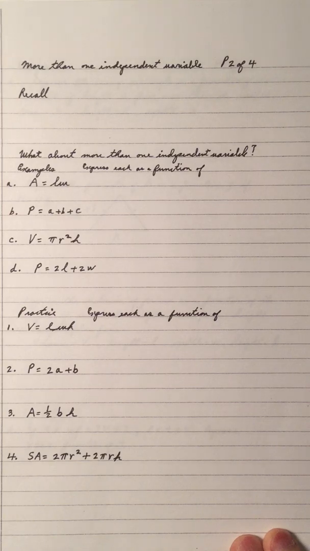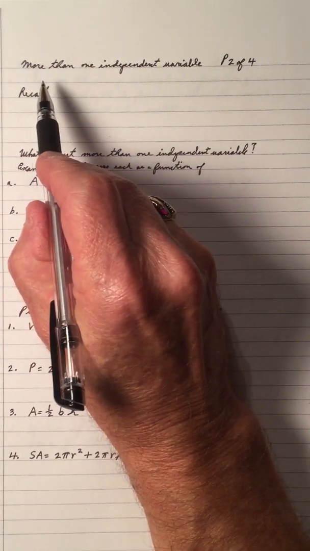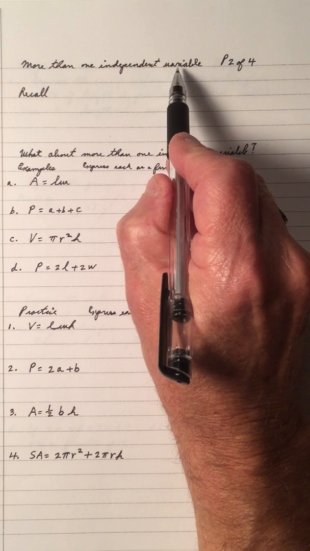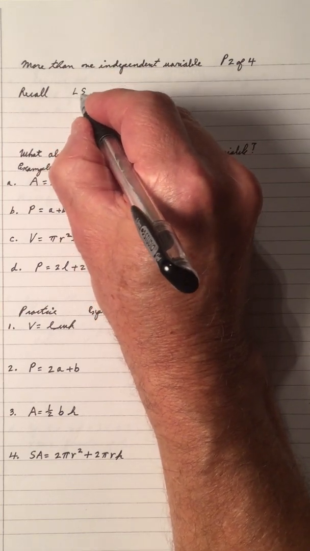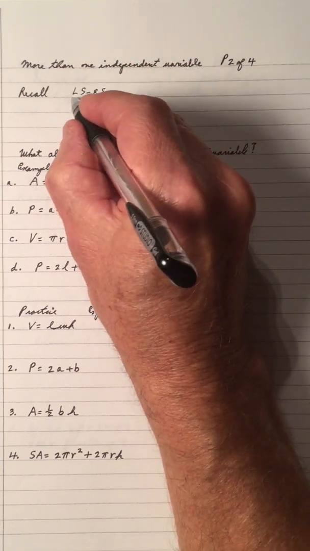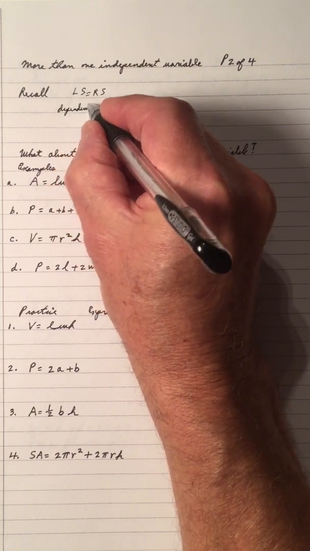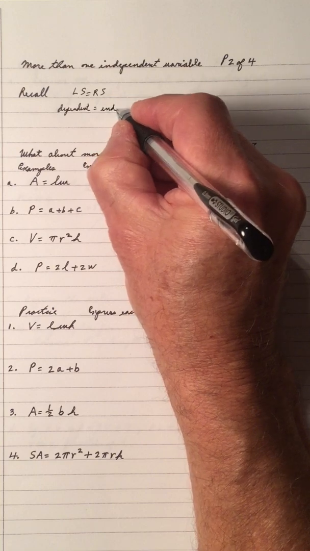Again, this one's a little bit different than the previous ones, similar but yet different. What we have now in this video is more than one independent variable. The independent variable is on the right side. We have a left side and we have a right side. On the left side is the dependent variable, and on the right side we have an independent variable.